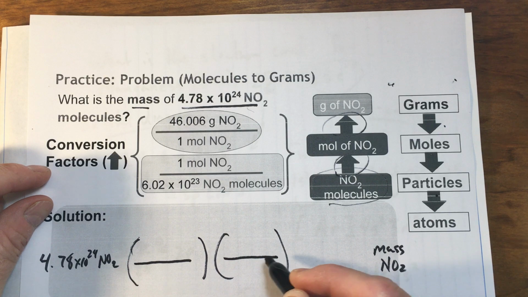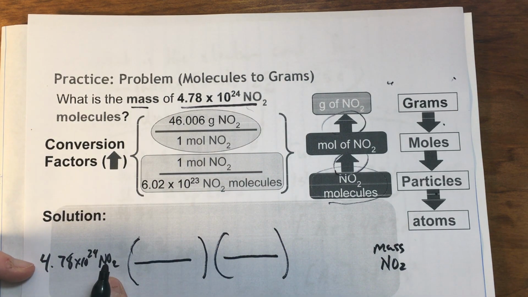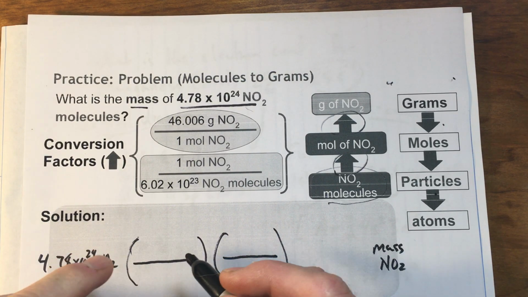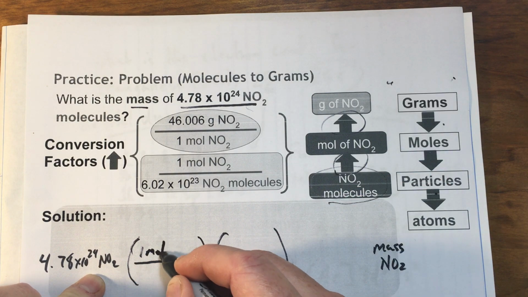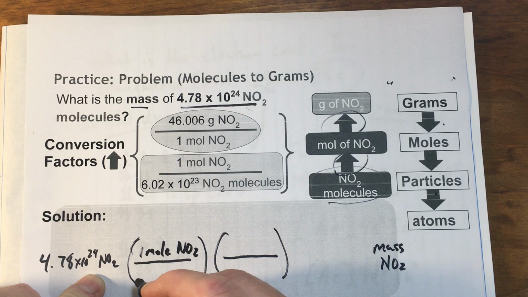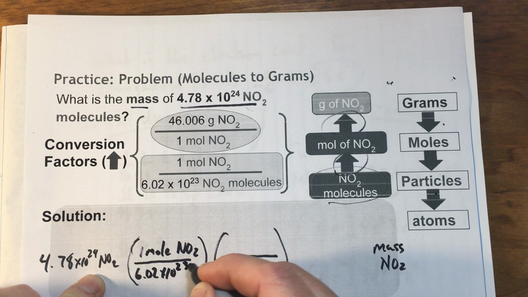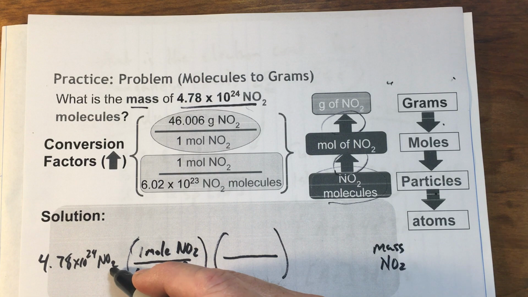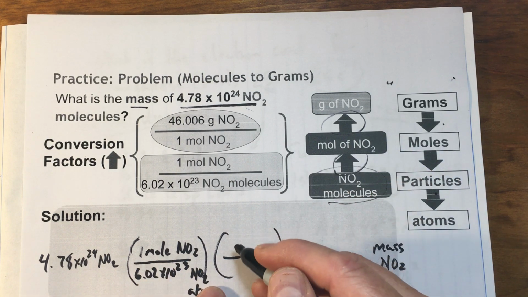So we know we have two conversions, and beyond that we know where our starting point is. If we know it's a number of NO2 molecules, I know a relationship between the number of molecules and a mole. 1 mole of NO2 is equal to 6.02 times 10 to the 23rd NO2s. We'll just say NO2 atoms. Well, that cancels with this, and we're now in moles. But we're not stopping there. We're going on in our calculation.